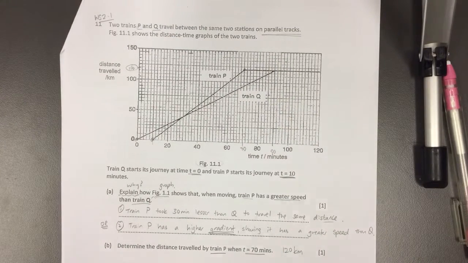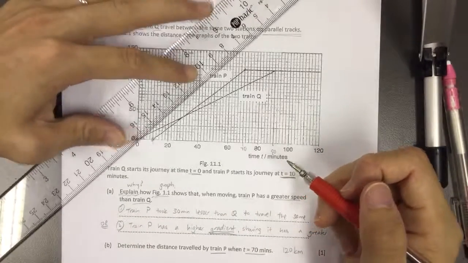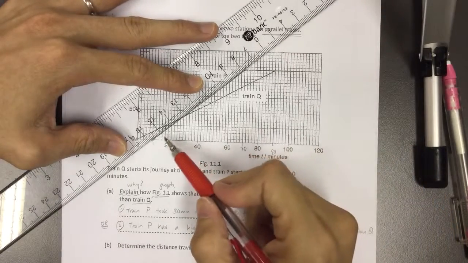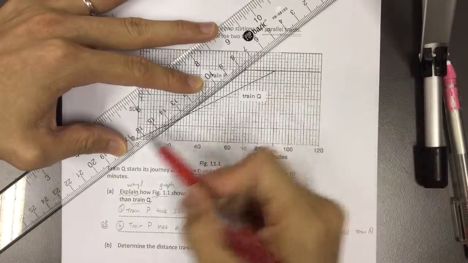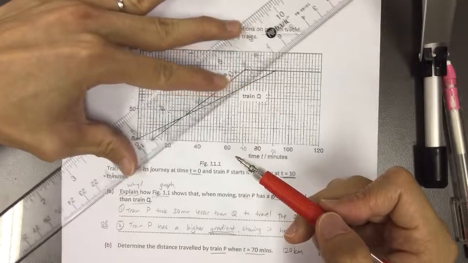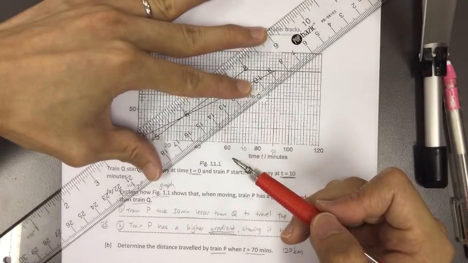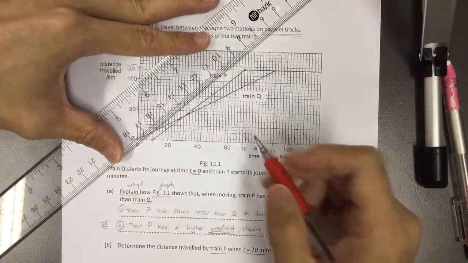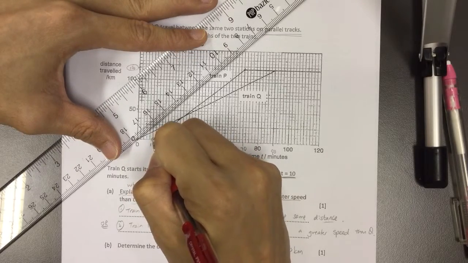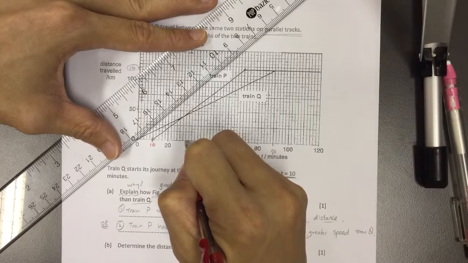I'm going to use a red pen to make it clearer to you. So we know that this is the gradient of train P. If train R has the same gradient, then we can shift the ruler to ensure that it is the same gradient wherever it is, the same slope. And we know that it started 20 minutes later than train P. So train P started here, 10 minutes, 20 minutes.